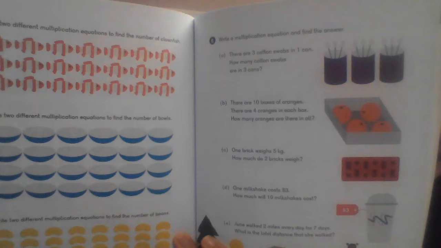All right, let's look at problem 6a on page 137. It says there are 3 cotton swabs in 1 can. How many cotton swabs are in 3 cans? I know there's a picture there, but we don't want to just count. We want to learn how to write a multiplication equation from our word problem.